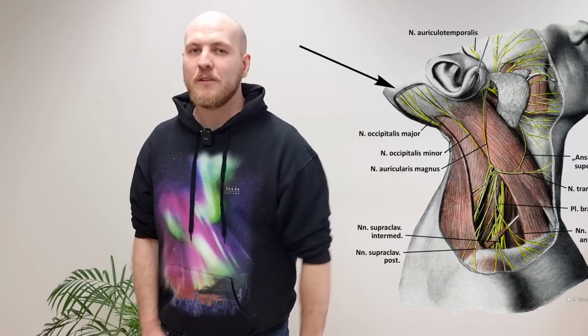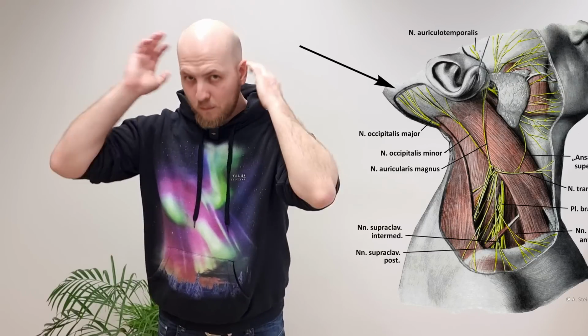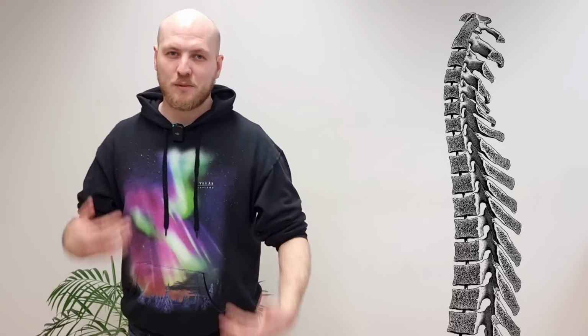You don't want your nerves to get entrapped or compressed. Also, the bigger muscles that do the heavy movement of your neck can alter your neck position, your spine position, and this altered neck position may strain your cervical spine more than it needs to be strained.